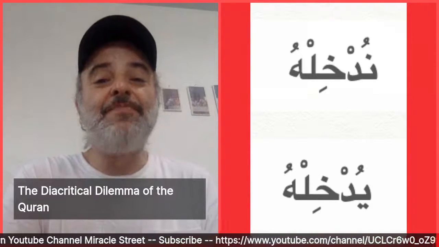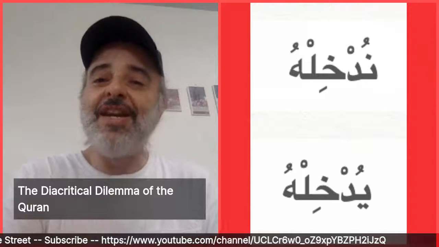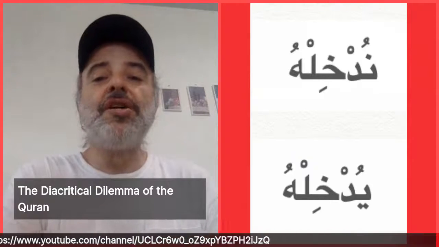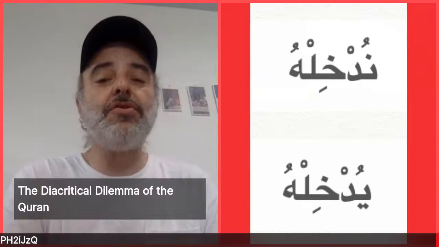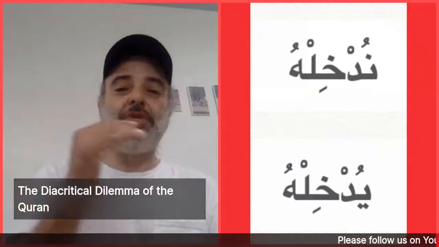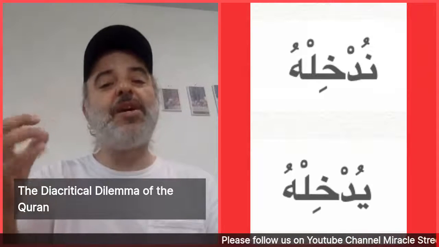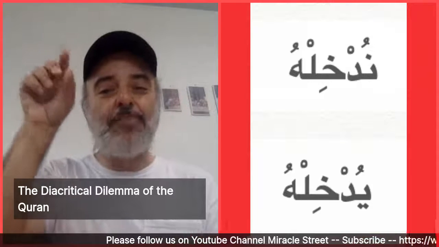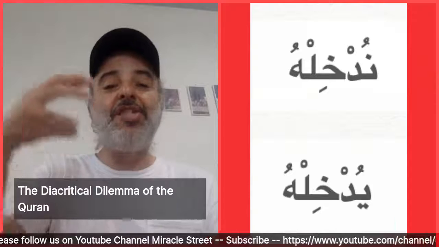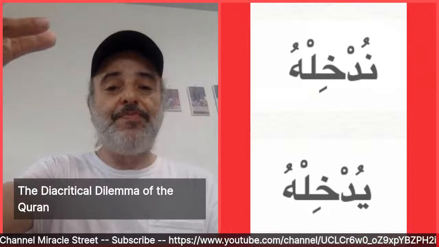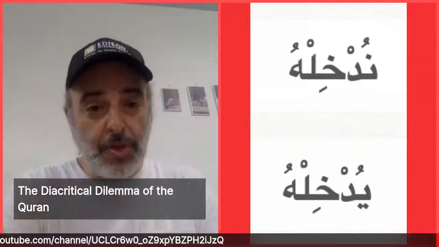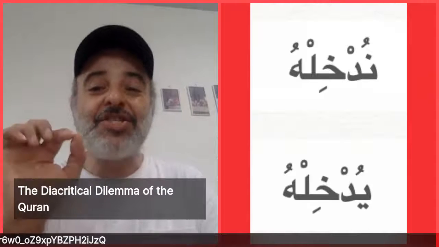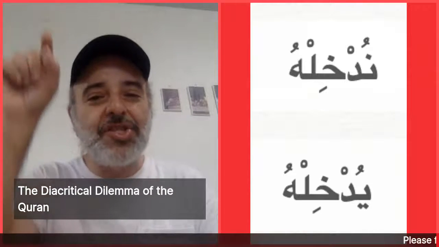The diacritical marks are different. On the top one, again going from right to left, it starts nudkhilhu, we enter. The noon becomes an n, with the dot on top. But if you look at the one on the bottom, it has 2 dots underneath instead of the 1 dot on top.